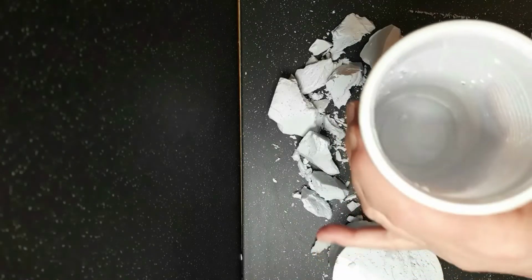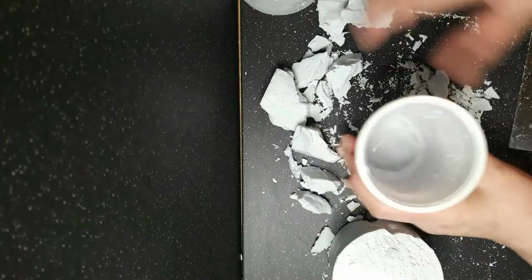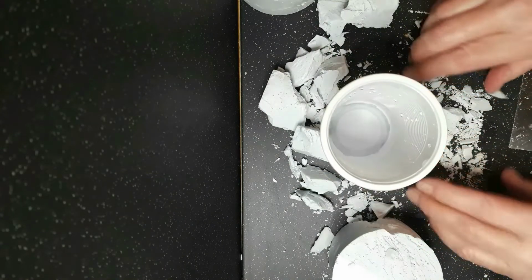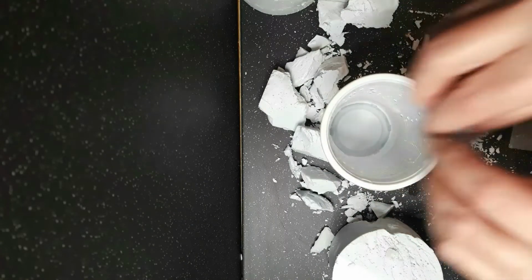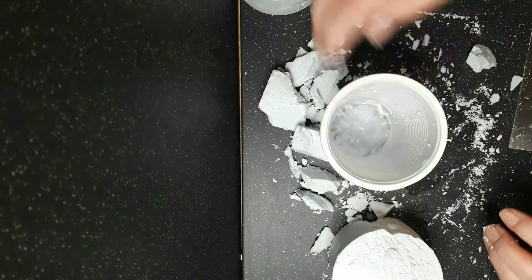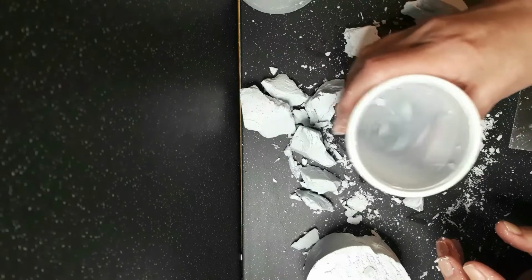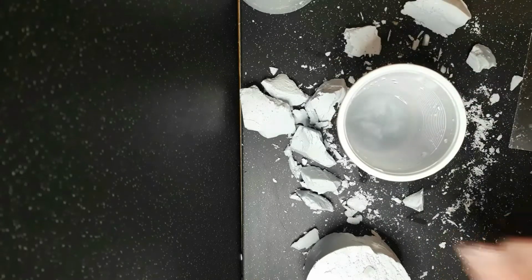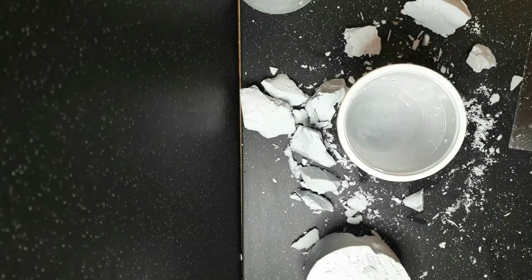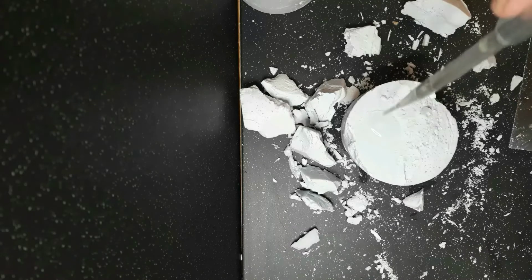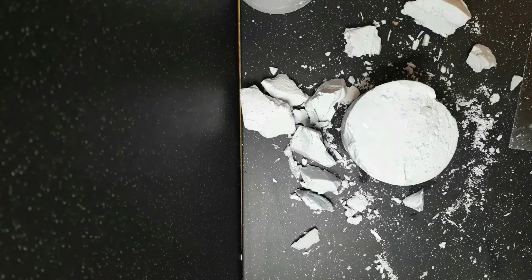I've just got a little bit of water in a plastic cup here, and I'm just going to add some of these crumbly bits of soap. I'm just going to leave that in there to let it dissolve down a bit, and then I'll stick a pH strip in it. I see some people testing the pH of their soap by dropping some water onto it.